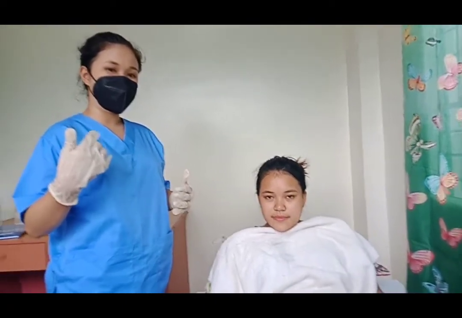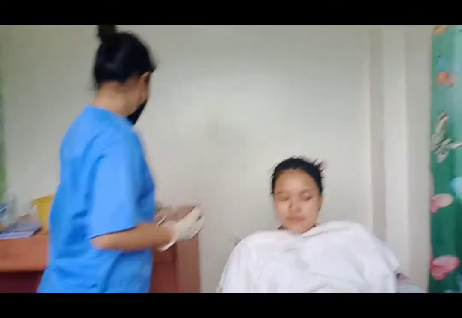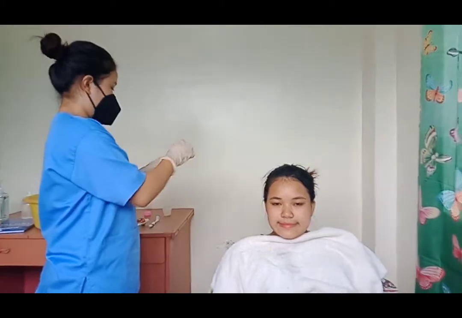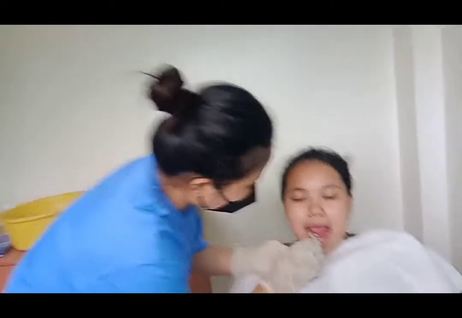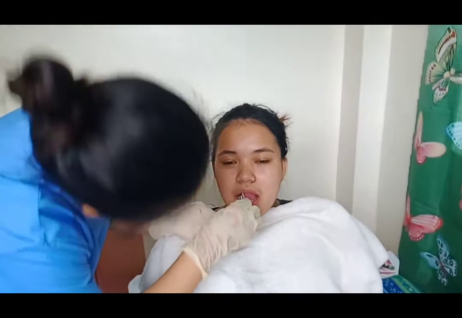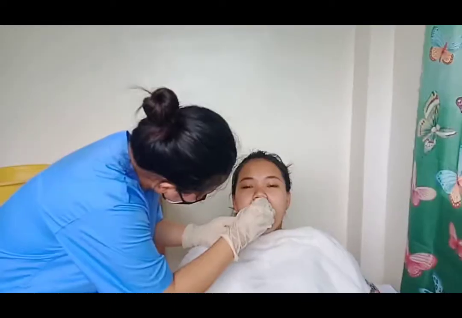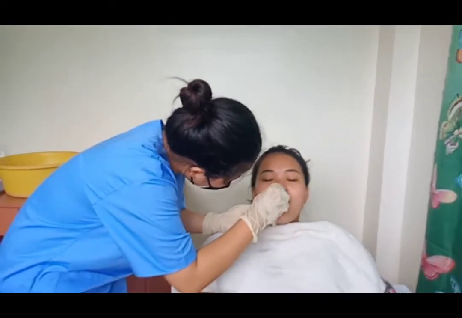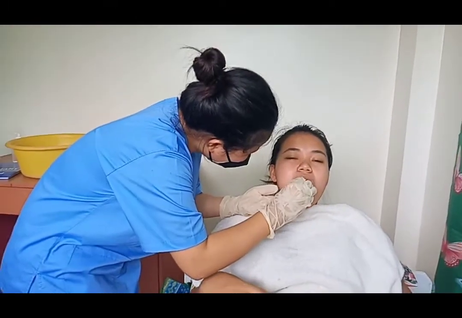Next is allow the patient to floss her teeth, or I will just floss her teeth if she is not able to. Dispose of it in the proper receptacle.